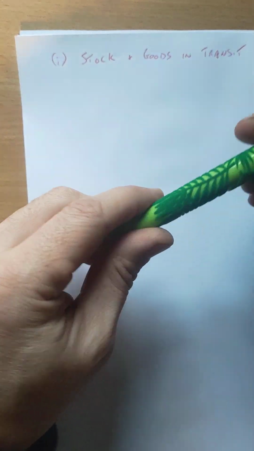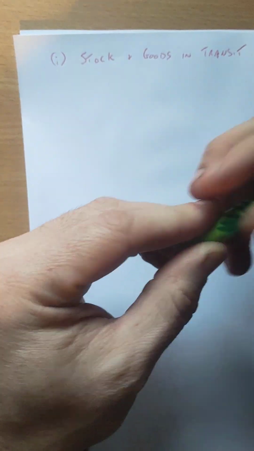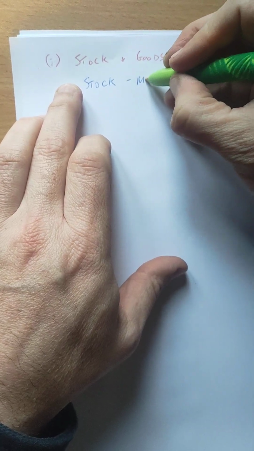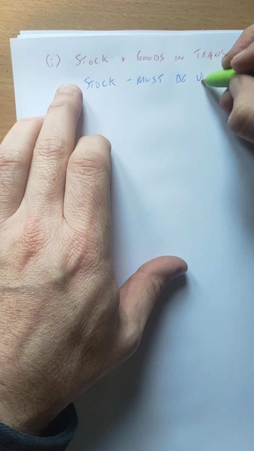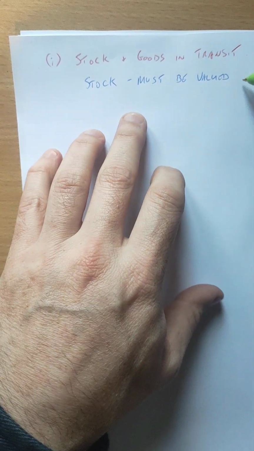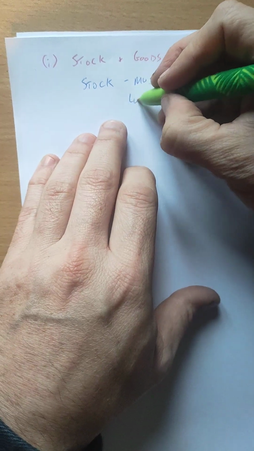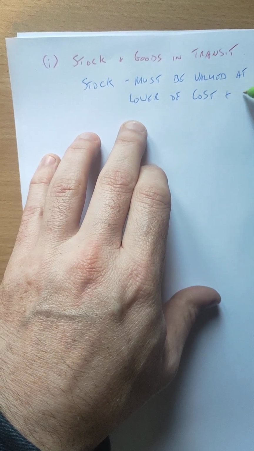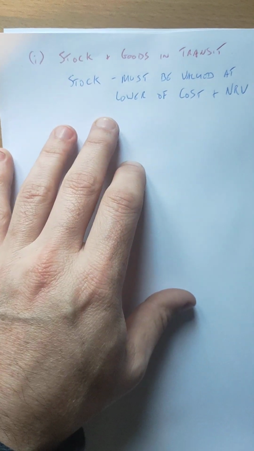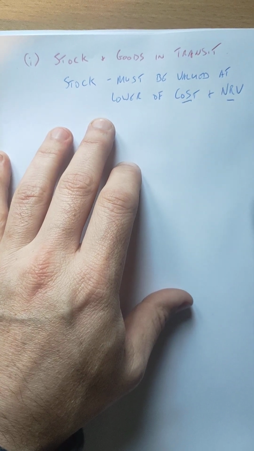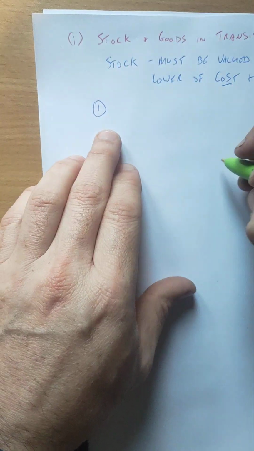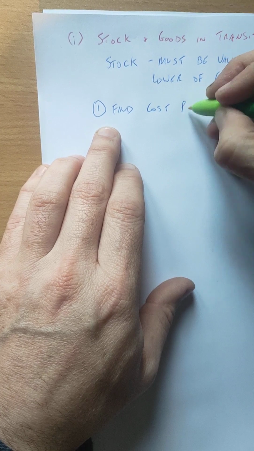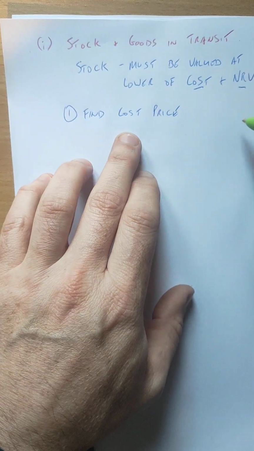Remember, I said this a minute ago: stock must be valued at the lower of cost and net realisable value. Those two things are the important bits. So the first thing you need to do is find the cost price of the goods in transit.